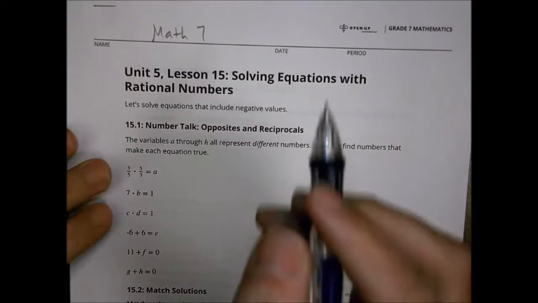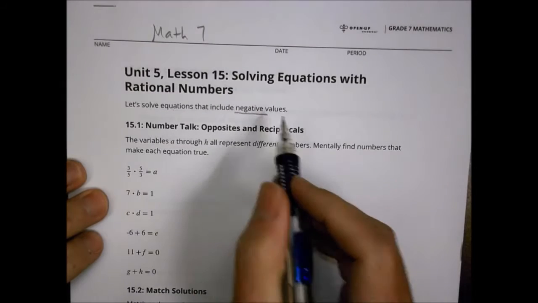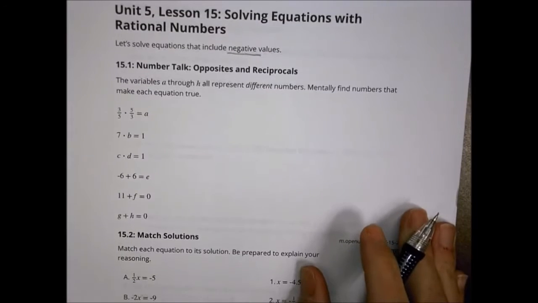Hey, this is Math 7 Unit 5 Lesson 15, solving equations with rational numbers. So we're going to solve some various equations today that include some negative values as well. Alright, so here we go.